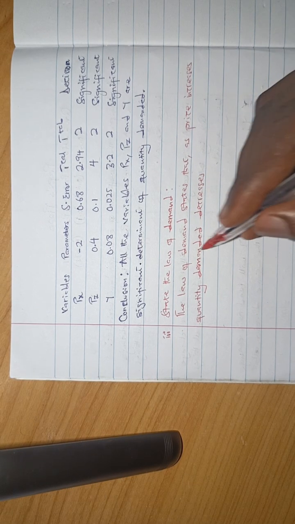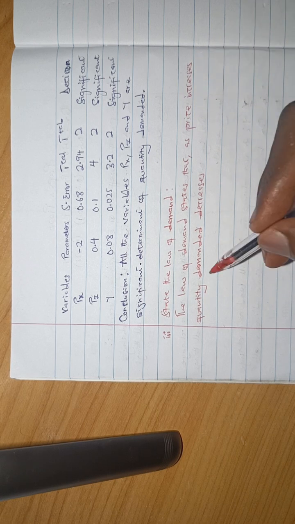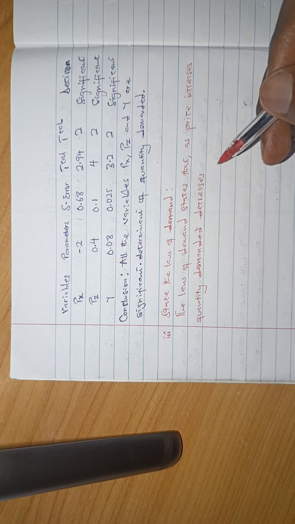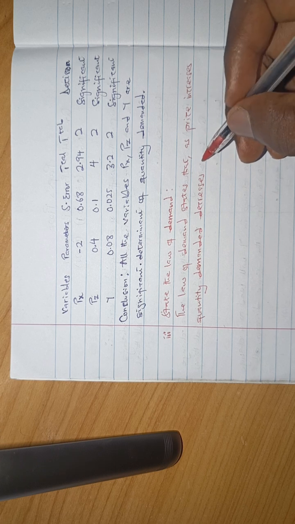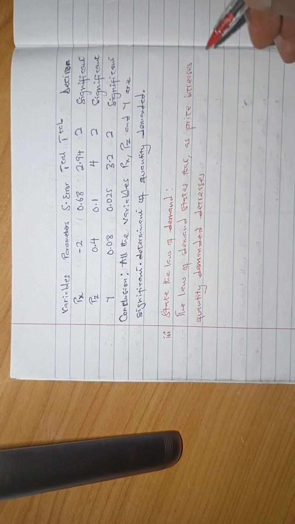Okay. So the law of demand states that as price increases, quantity demanded decreases, and vice versa.